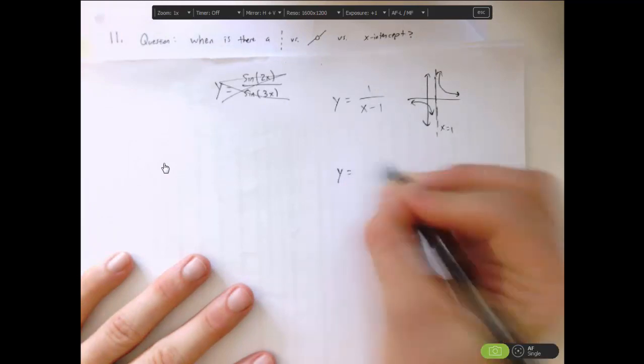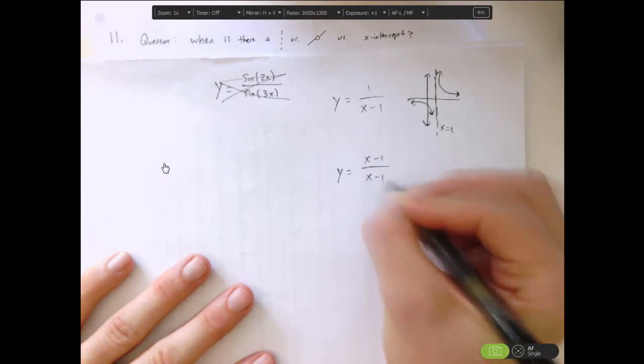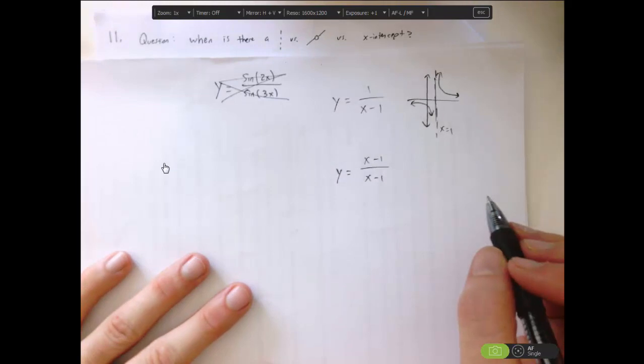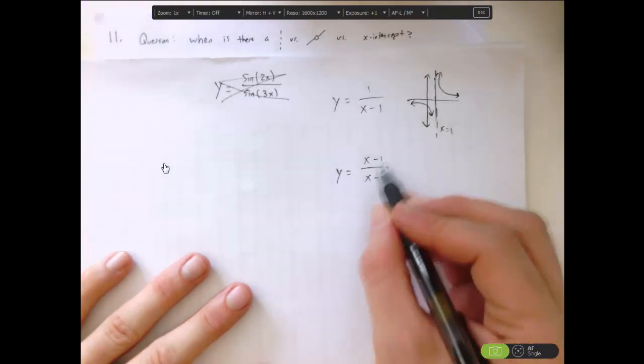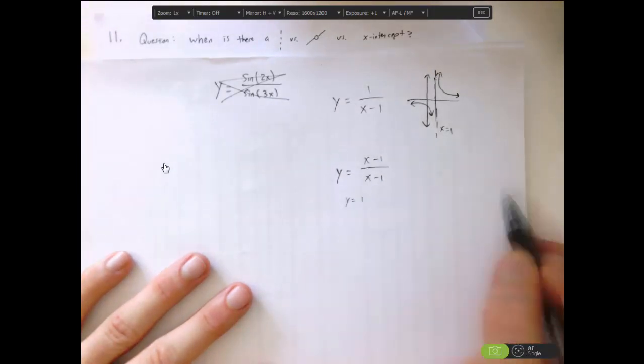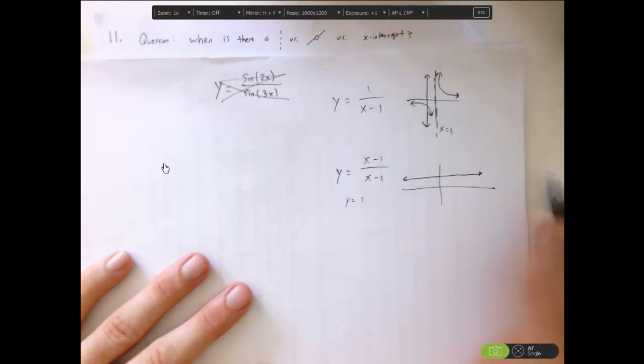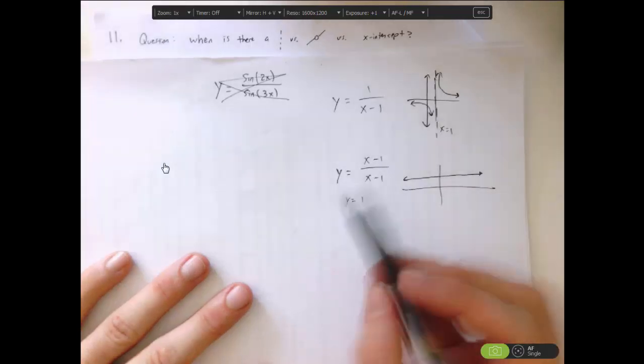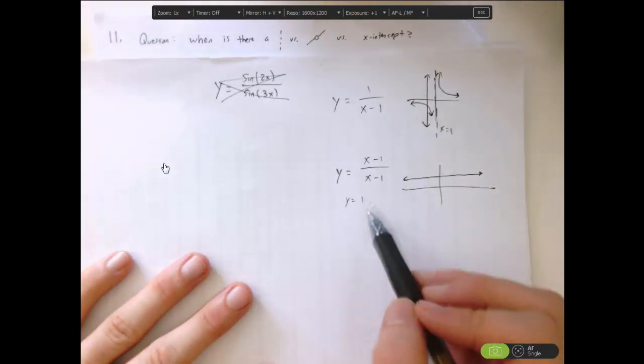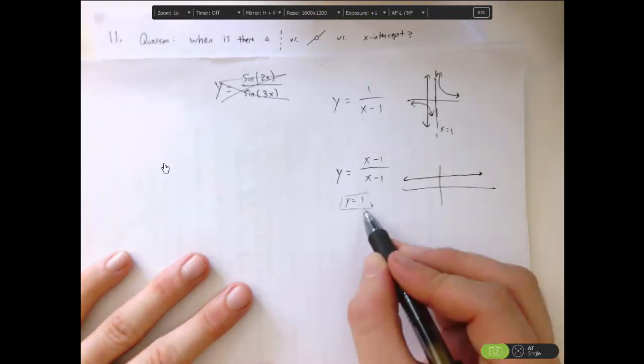What if I had this, x minus 1 over x minus 1? What does that graph look like? Well, you'll notice that this simplifies to just the graph y equals 1. So if I was going to graph that, that looks like this kind of flat graph here, except for one thing. The domains of these two functions are different. The domain of y equals 1 is all real numbers.